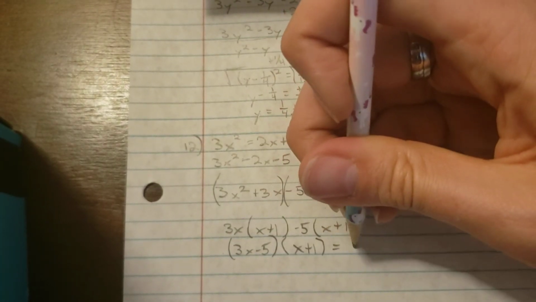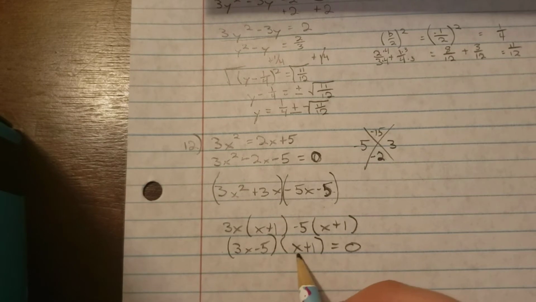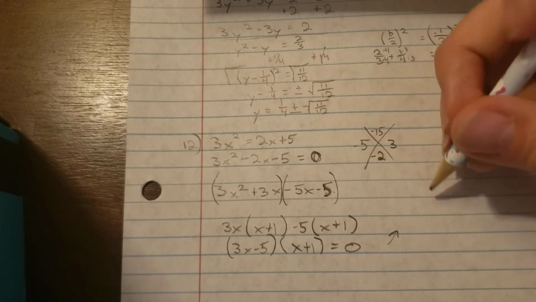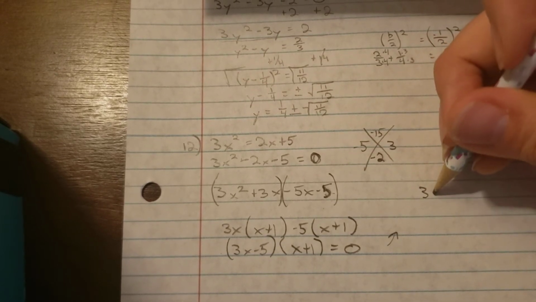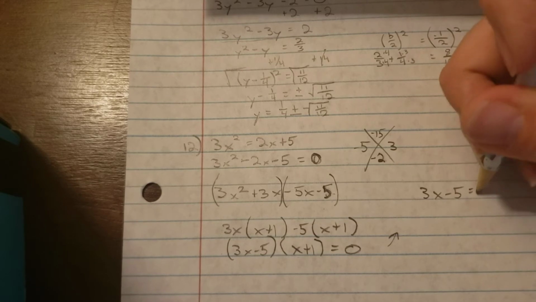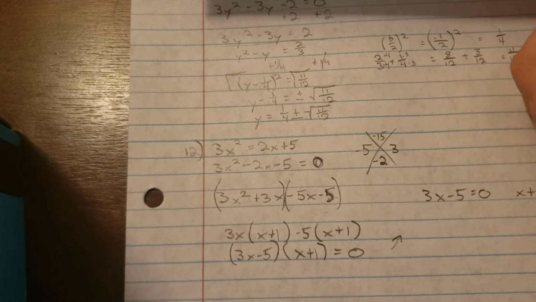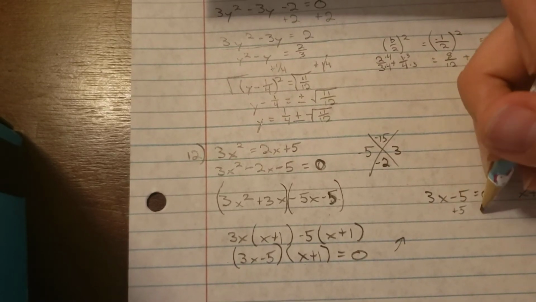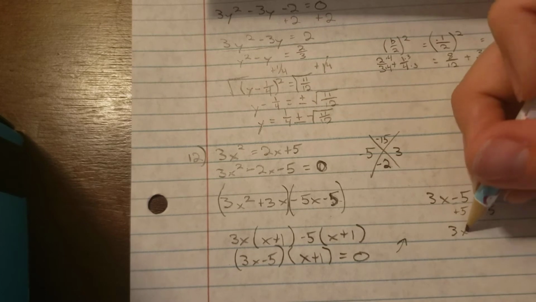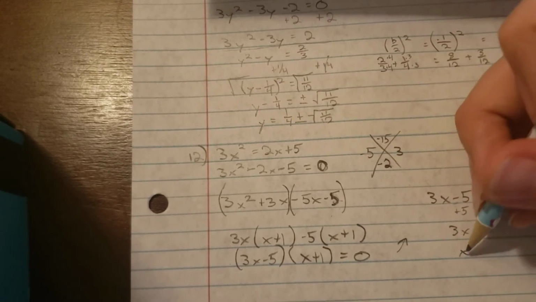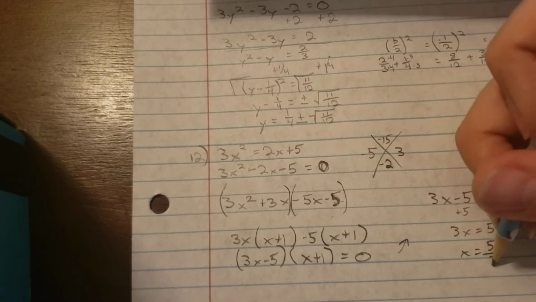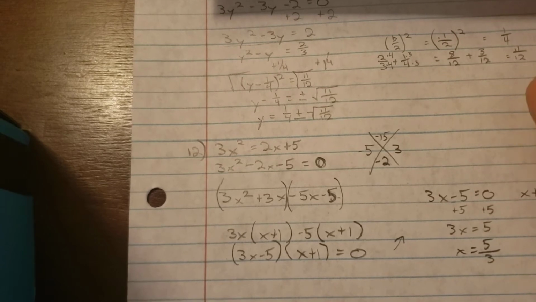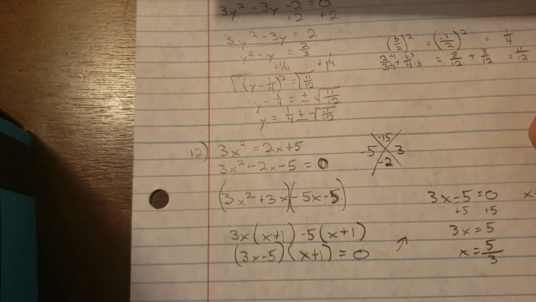I'm going to set these equal to 0. Now I'm going to solve each of them individually equaling to 0. I'm going to use the space up here. 3x minus 5 equals 0 and x plus 1 equals 0. Plus 5, plus 5. 3x equals 5. So x equals 5 thirds, right? Because I divide by 3. Or minus 1, or x equals negative 1.